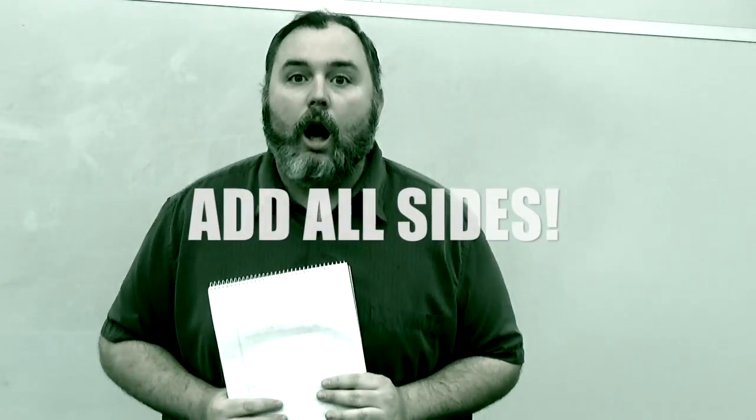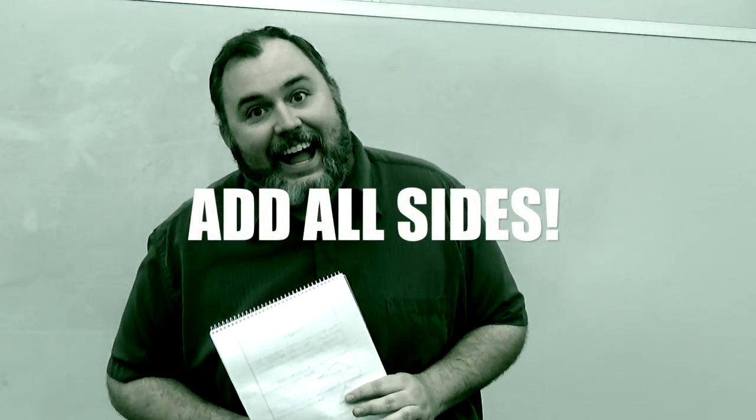Add all sides. If you have 3 sides, you add each individual side. If you have 4 sides, add each individual side. It doesn't matter what shape it is, excluding circles. We'll talk about circumference later. You just simply add the sides. So in your notes again, you have some problems that I want you to try. Do those on your own. I'm not even going to waste my time doing a video about those problems.